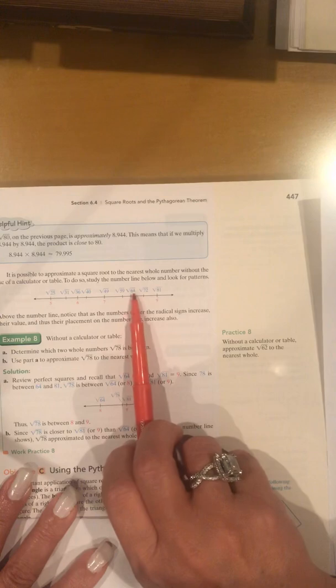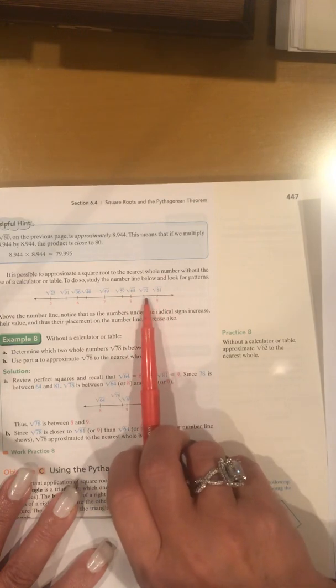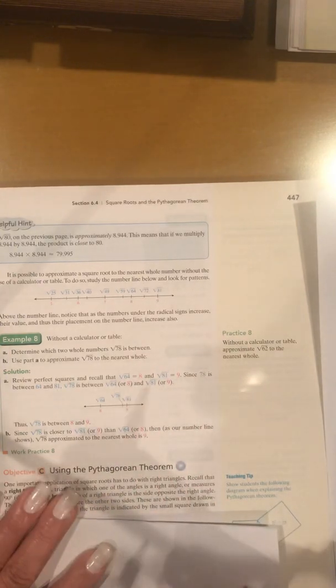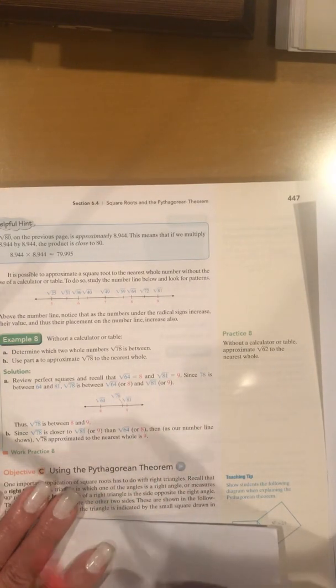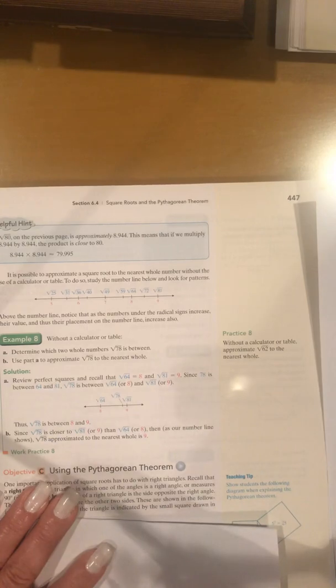78 is between 64 and 81, so it's somewhere in between 8 and 9. Okay? If you wanted to know the exact number, you just type that in your calculator, square root 78.